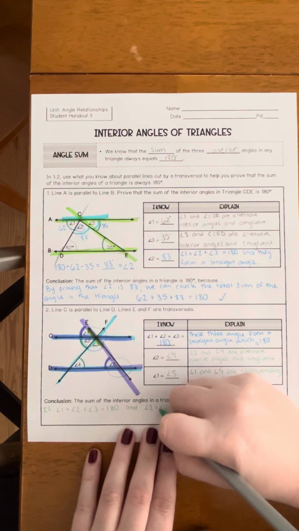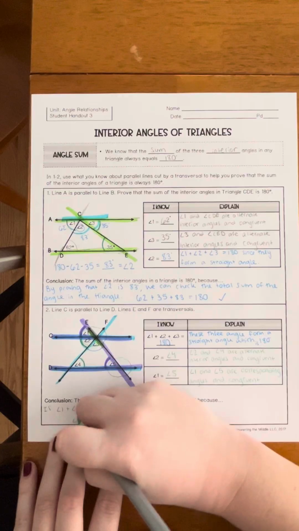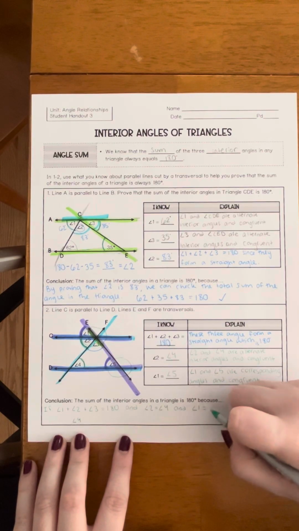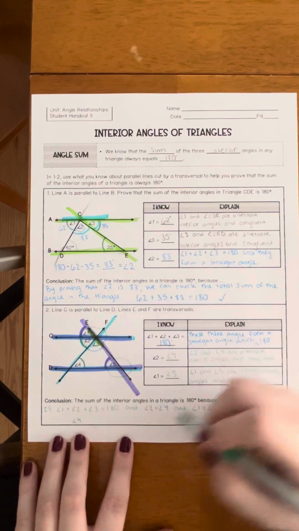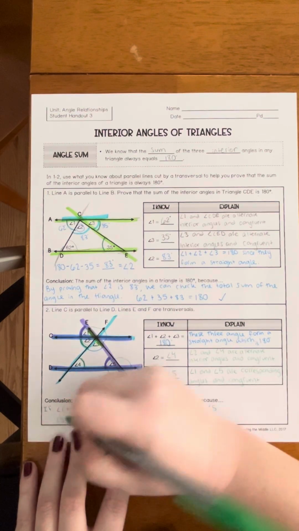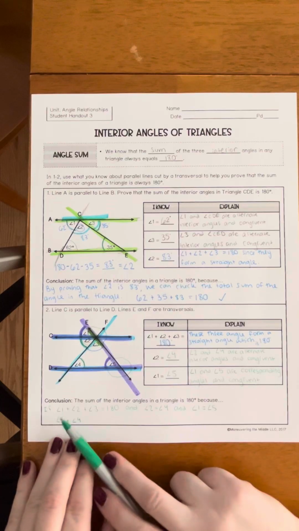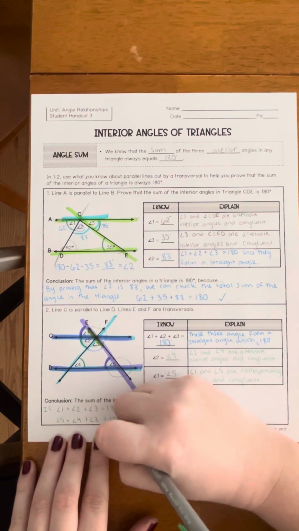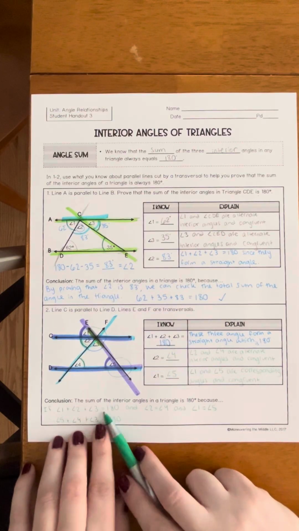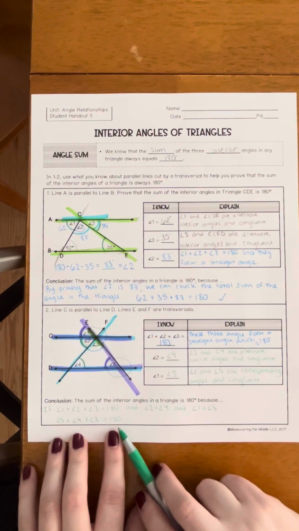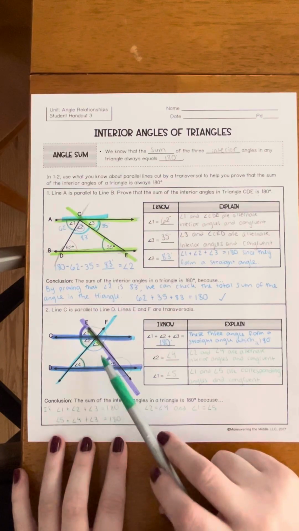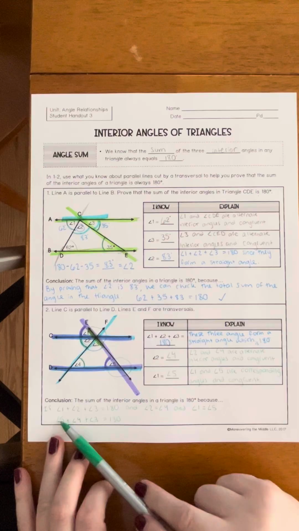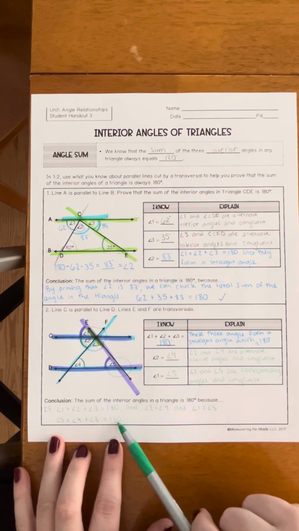Angle 2 can be switched with angle 4, and angle 1 can be switched with angle 5. We now have angle 5, angle 4, and we'll keep everything else the same, plus angle 3, and still equal to 180 degrees. And so that's how we have shown that the three angles inside our triangle, angle 3, 4, and 5, which are all listed right here, will equal 180 degrees.